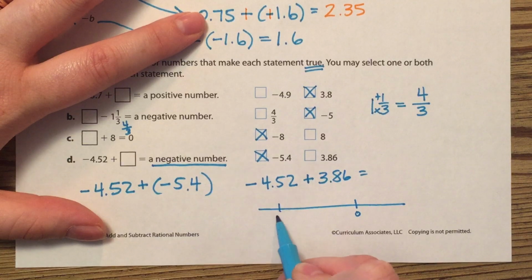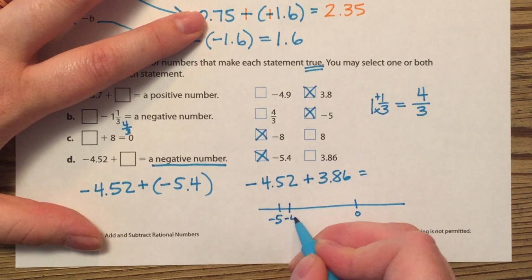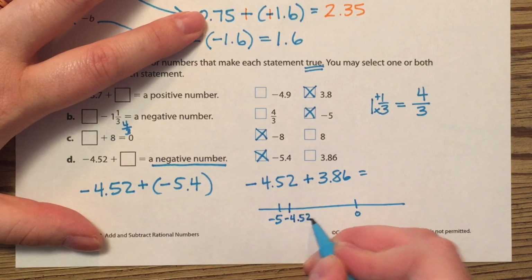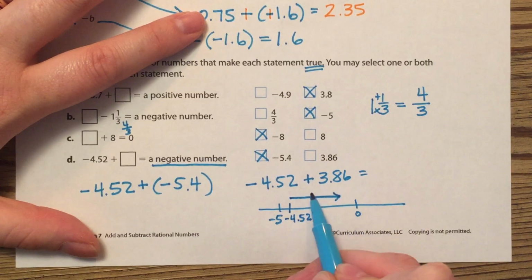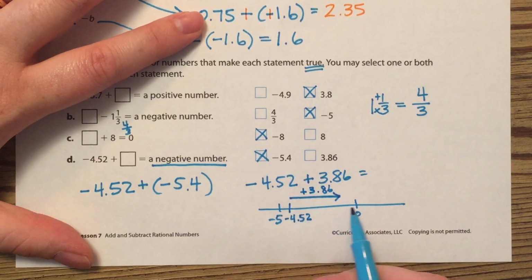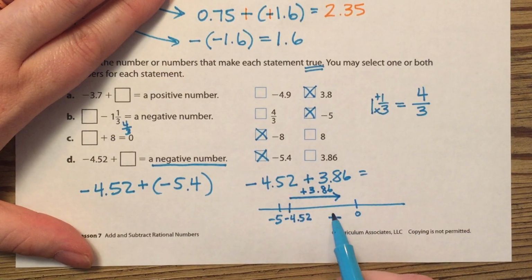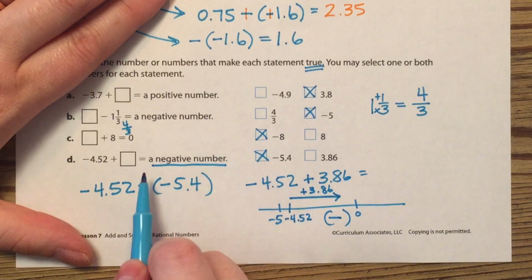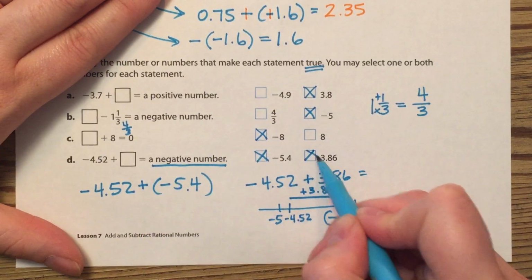Let's say if this is negative 5, negative 4.52 would be maybe right here. If I were to go 3.86 to the right, so if I were to add 3.86, it wouldn't be enough to get me all the way to 0 or into the positive, so I know that I'm still over here in the negatives. And I wanted to know if that number would result in a negative number, and it sure does.